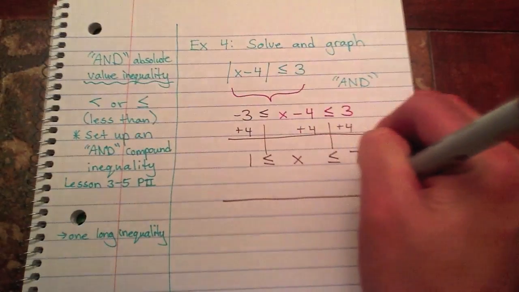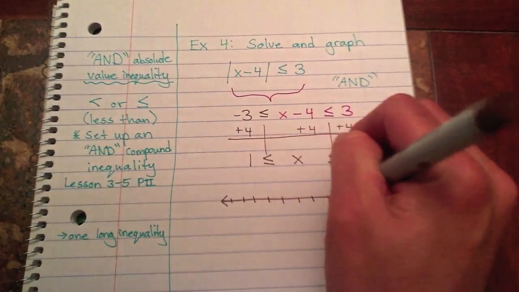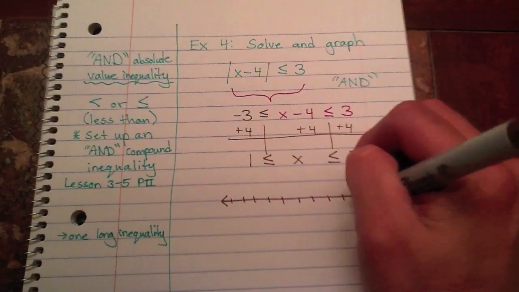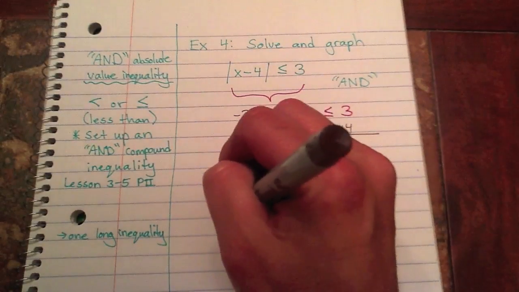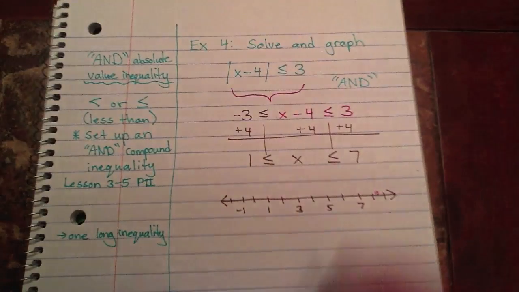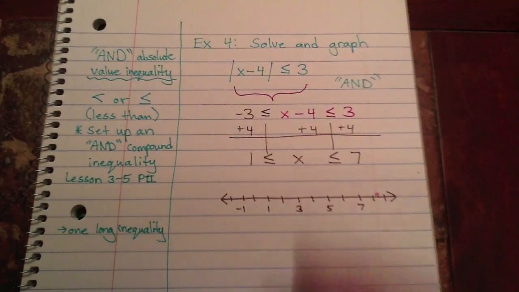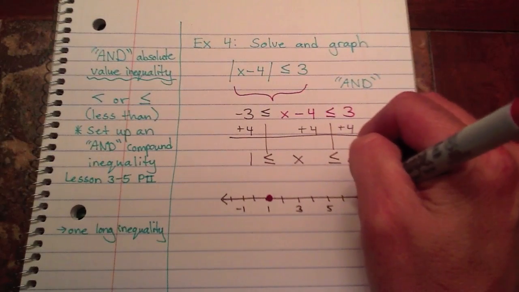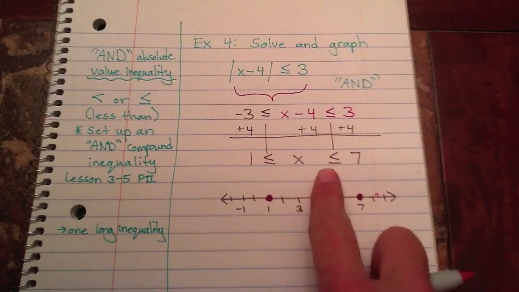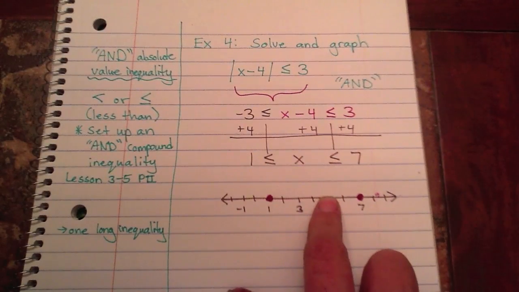And then when I go to graph it, I'm going to have a closed dot at 1 and a closed dot at 7. And remember, these and ones, x is greater than or equal to 1, so it's going up from 1.